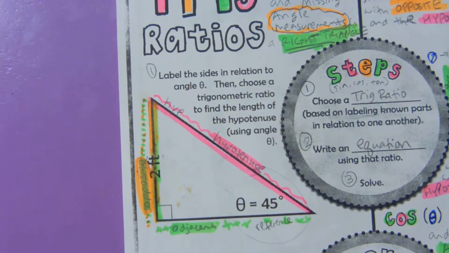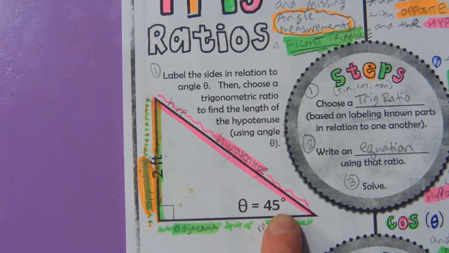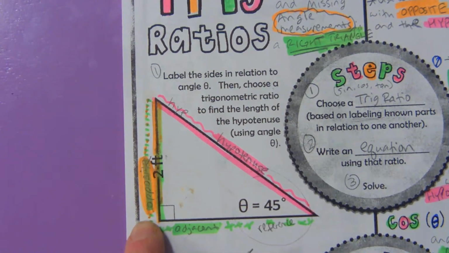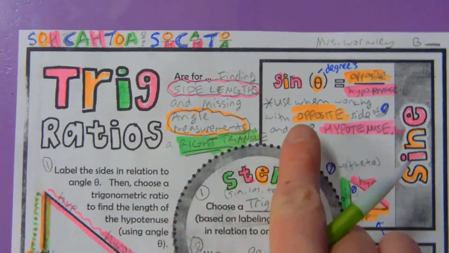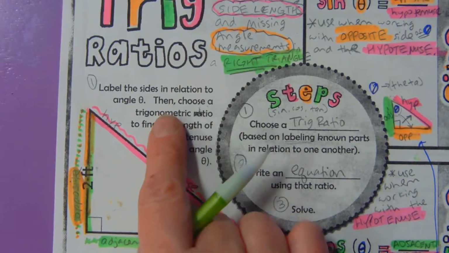Alright, so now I need to know, what do I use? And so I have my theta, and I'm given my length of the 2 feet, which is my opposite. So I know right away I'm going to use opposite, which is my sine or my tangent. I have to decide which one to use. But this tells you what you want to find.